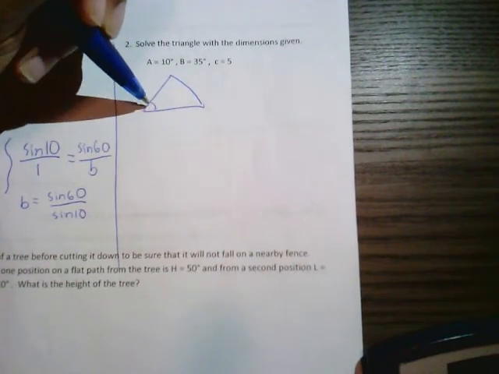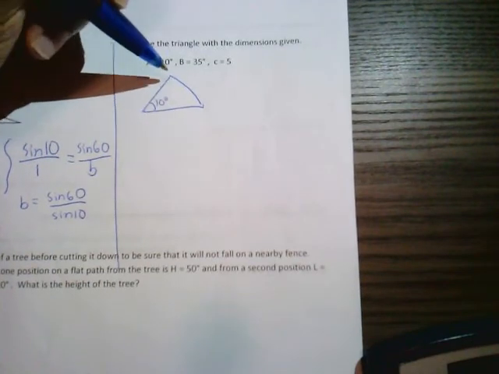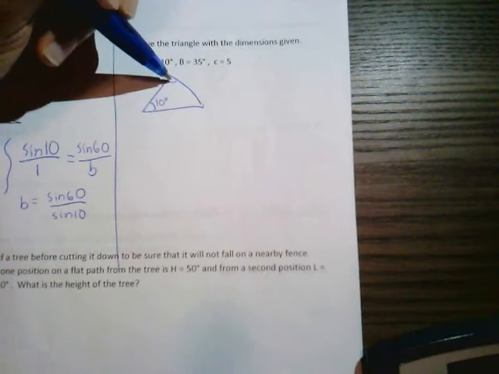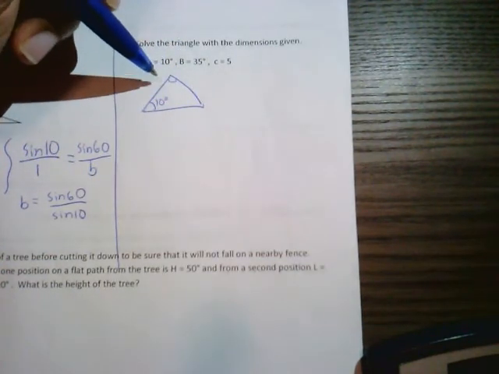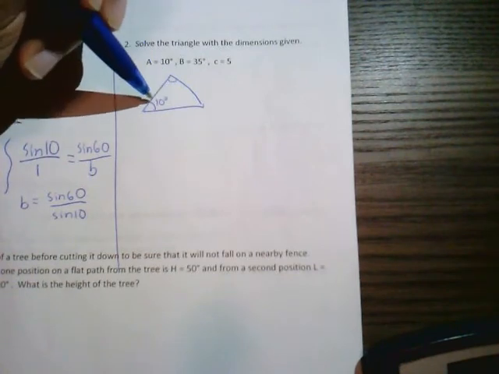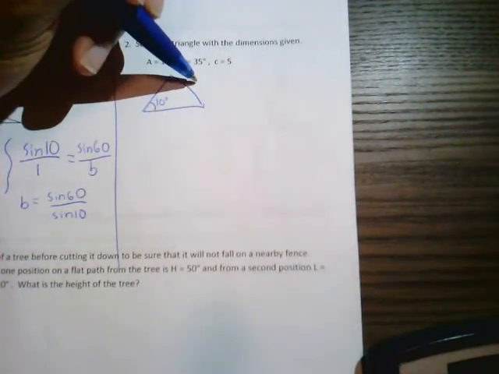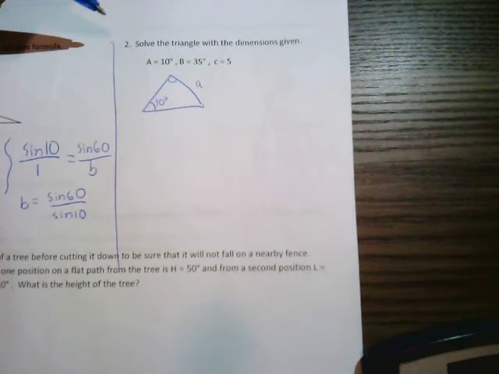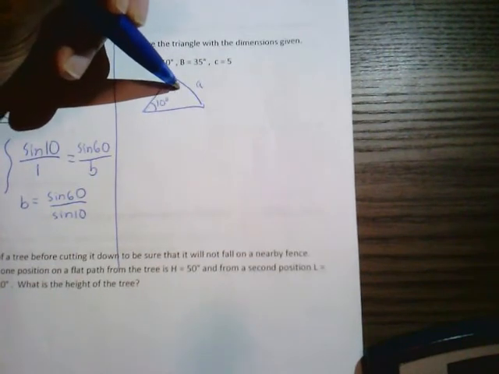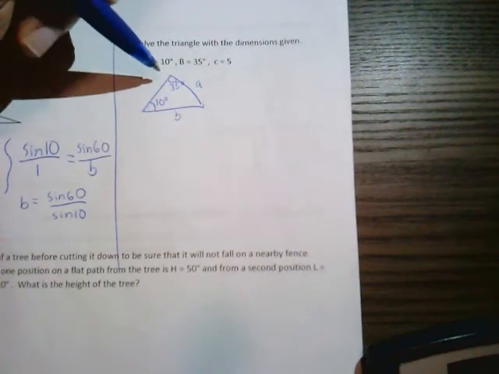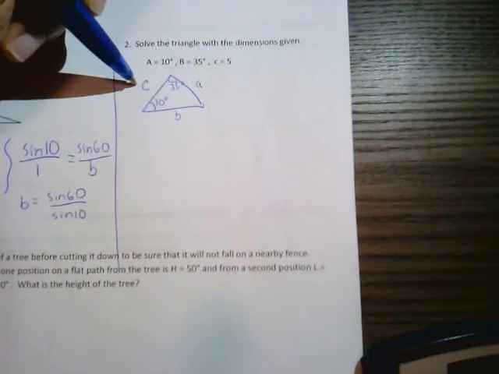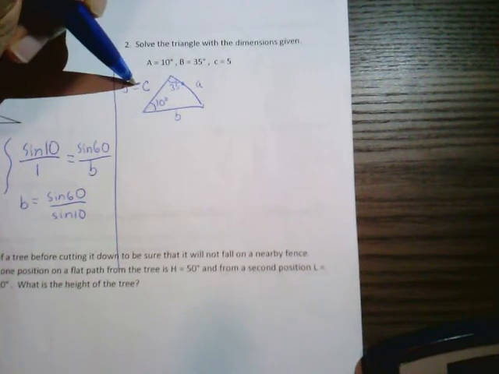We can label this as angle A. This will be 10 degrees. Angle B can be here. It doesn't matter which order we label them in, as long as we put the corresponding letters in the correct place. So if this is angle A, then across from angle A will be side A. And if this is angle B at 35 degrees, then across from angle B will be side B. And this will be side C, which equals 5.